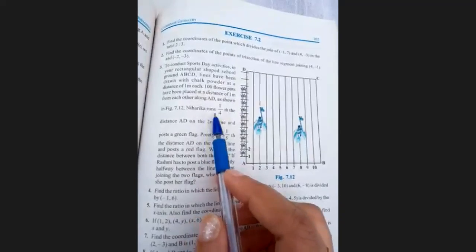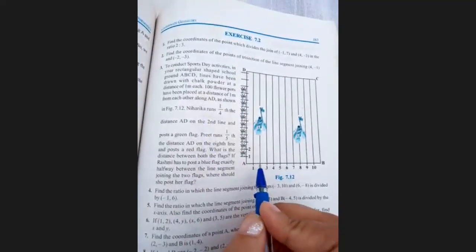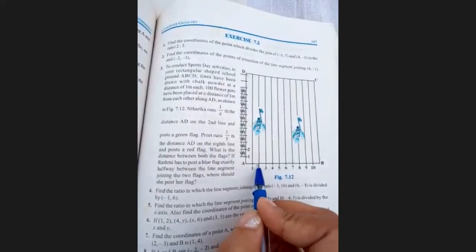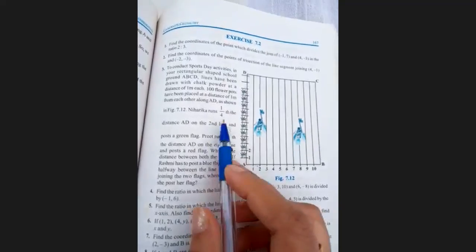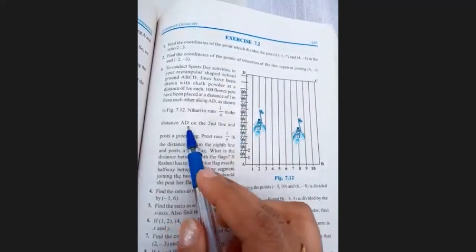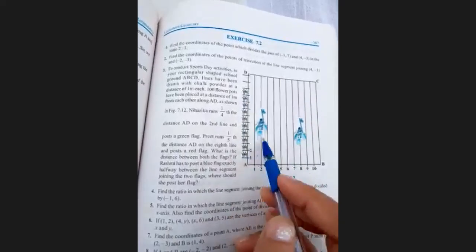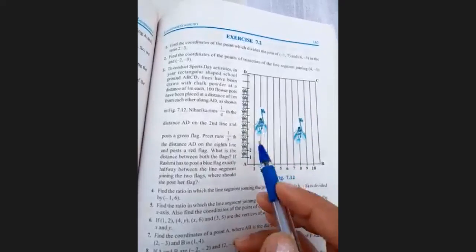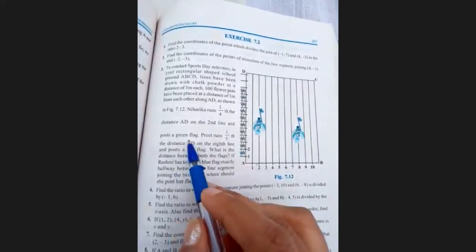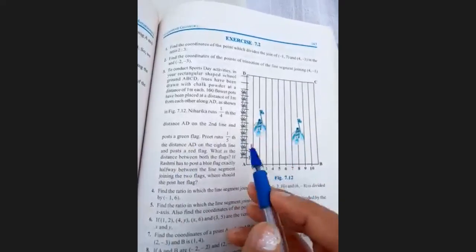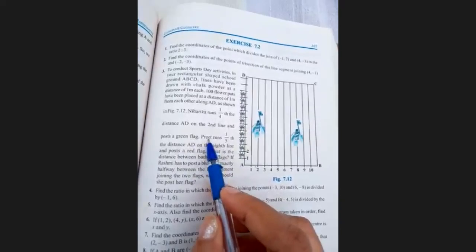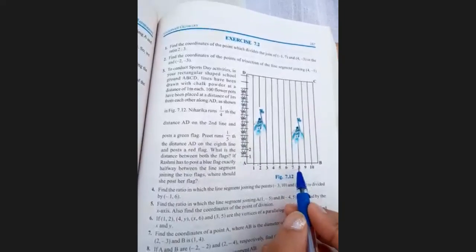Now Niharika runs 1 upon 4. First you can see at the second line, Niharika runs 1 upon 4th of the distance AD. This is your AD, and how much of the total AD distance does Niharika complete? 1 upon 4th. And she posted a green flag. Next one is Preet, which is on the 8th line.